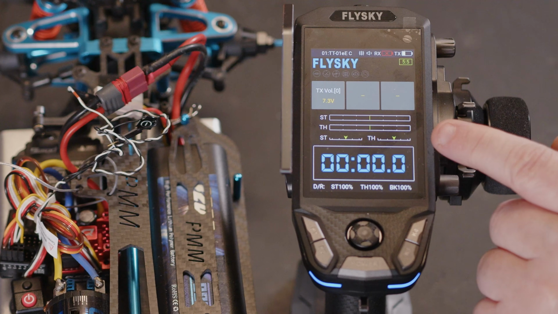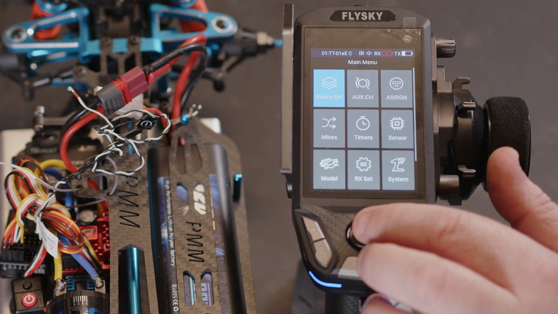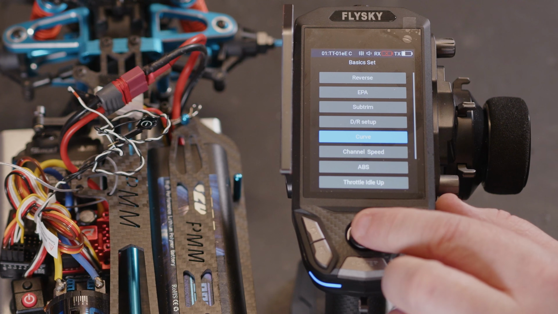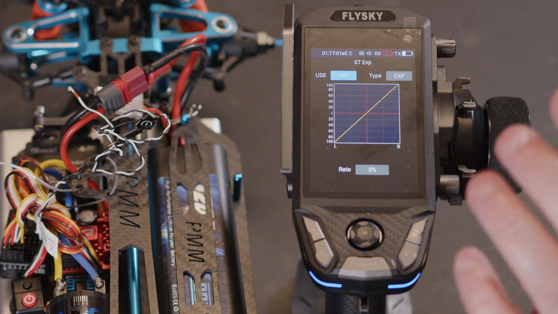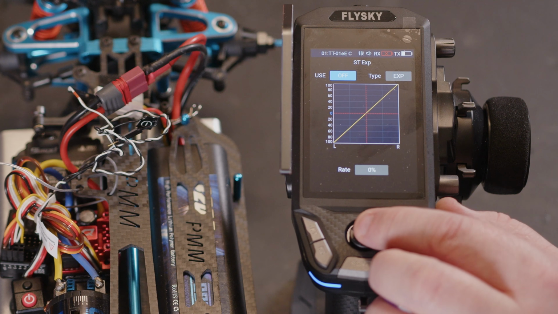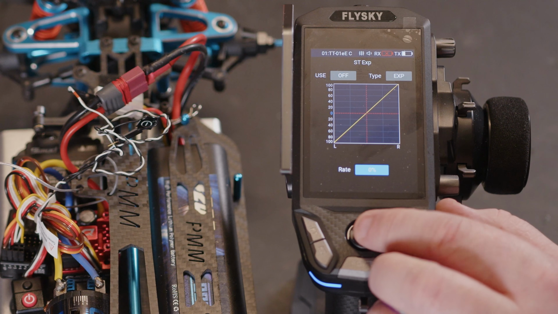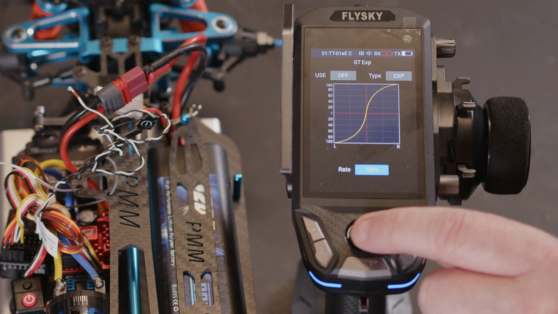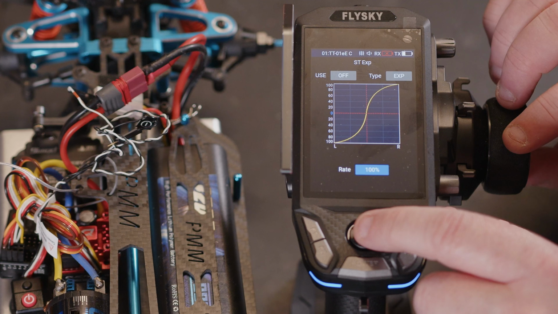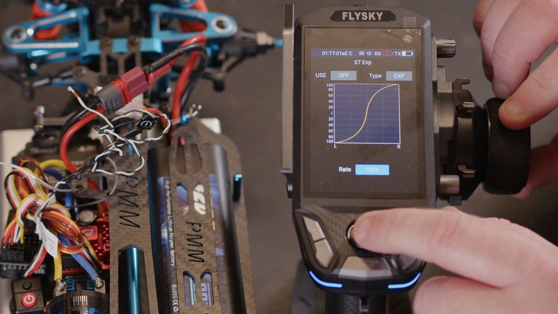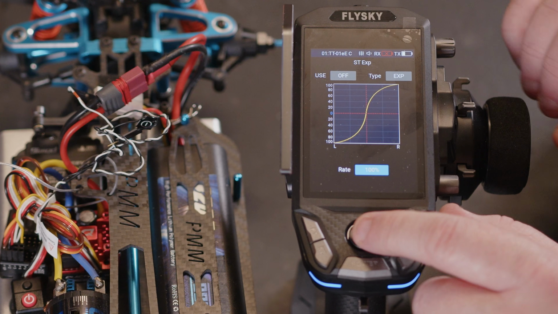So, carrying on with the G11P videos, we're going to be looking at some of the settings for curve. There's multiple reasons you might want to use this. If we go into steering, we've got an exponential, and basically we can change this. If we go 100%, we're going to get a lot of initial travel on the steering and then less sensitive towards the end of the travel.